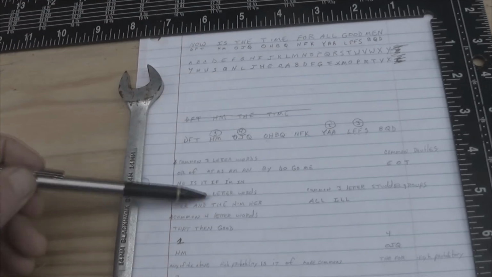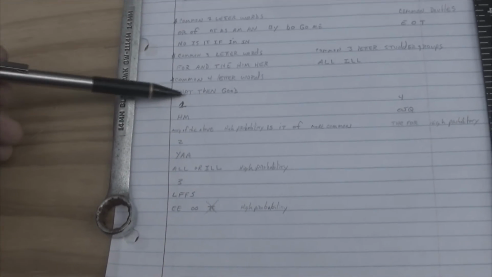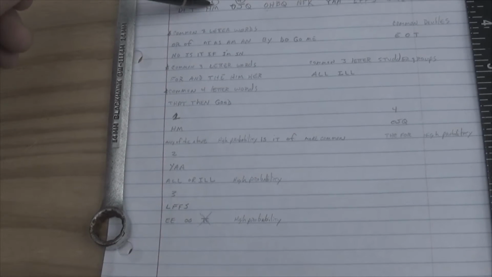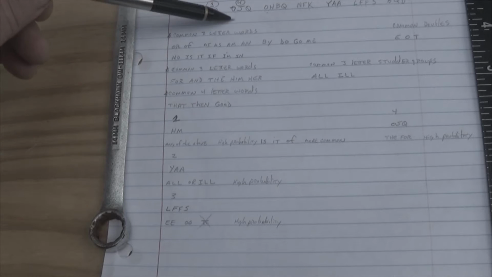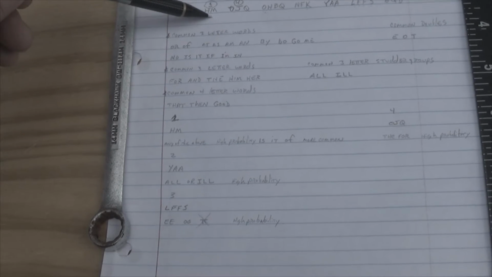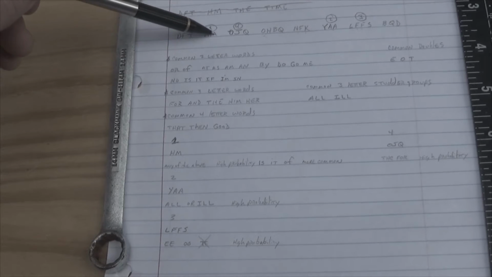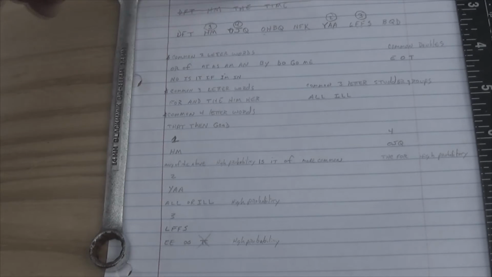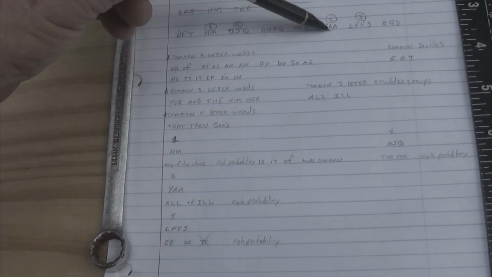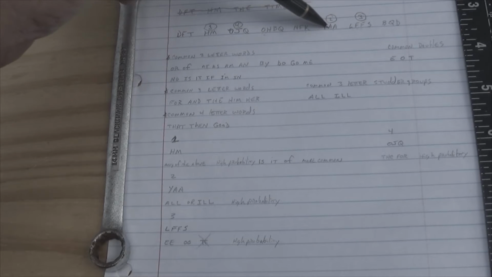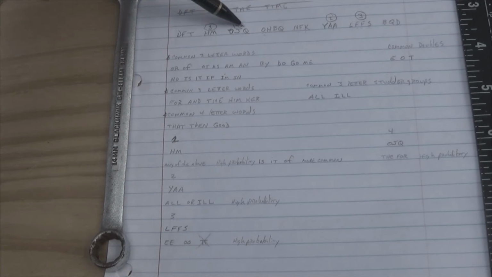So we come down here, and I've broken this down, as you can see. Let me raise it just a slight bit. As you can see, the HM is our first two-letter word, then our three-letter word, then our four-letter word with the double consonants, the stutter, and then the fourth.